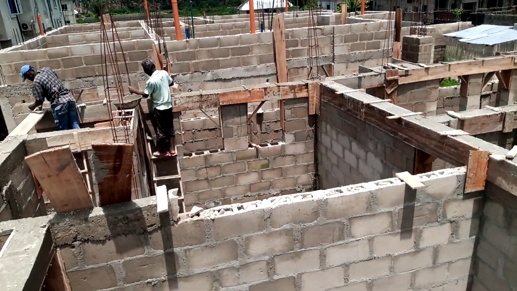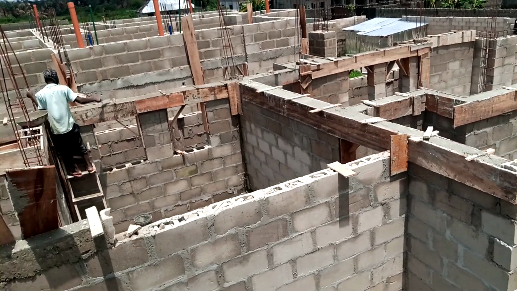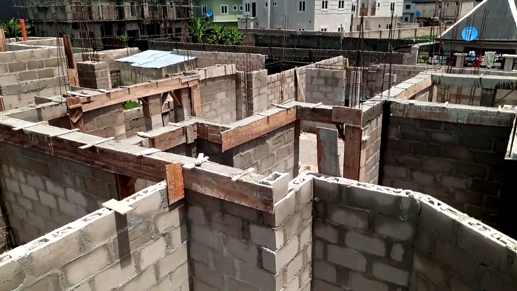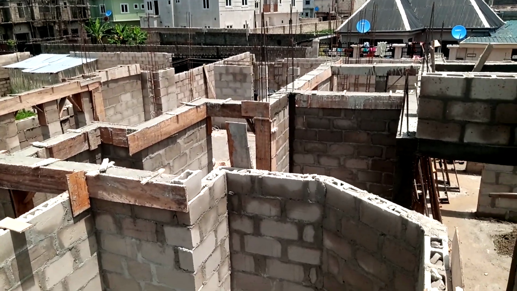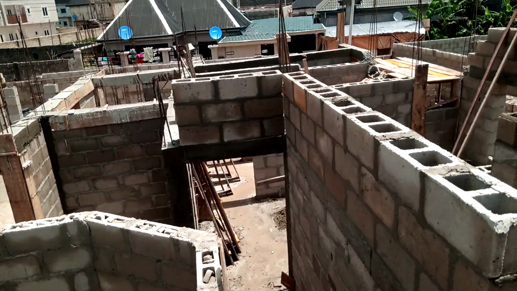This is our raw site works. I've discussed this particular project before now. What we are doing here is a 3-bedroom bungalow with a pent floor.